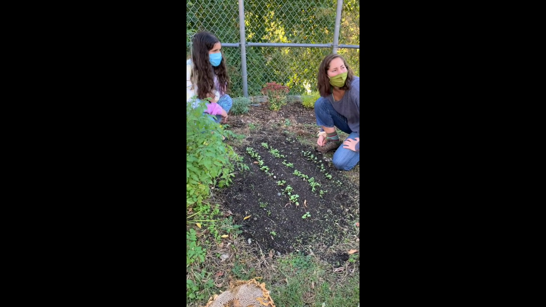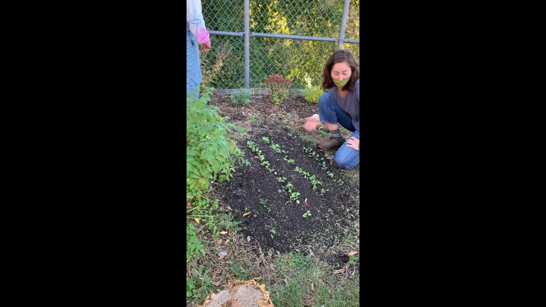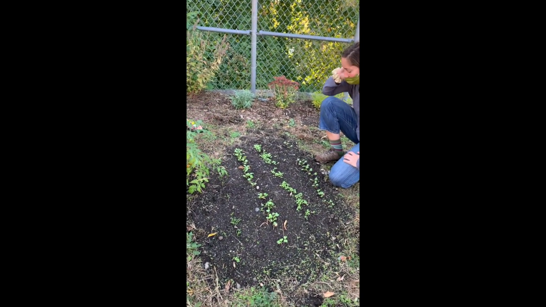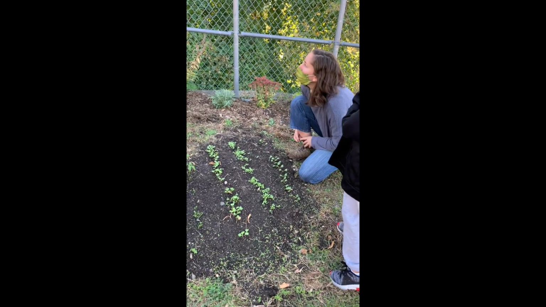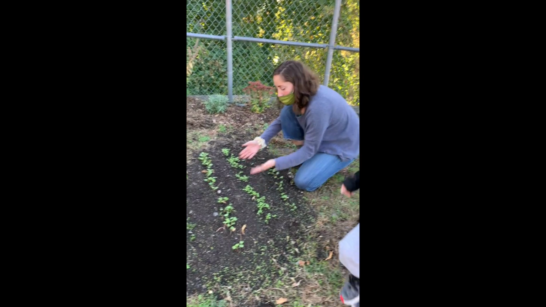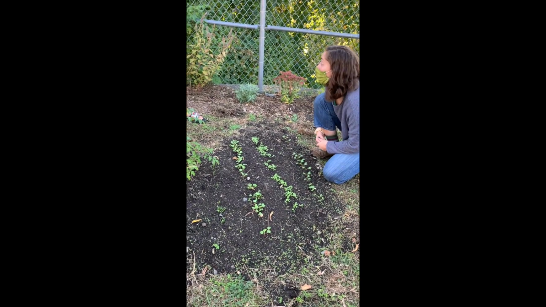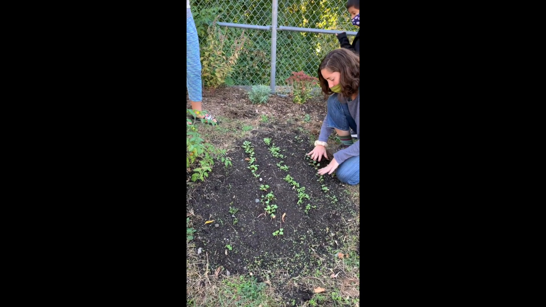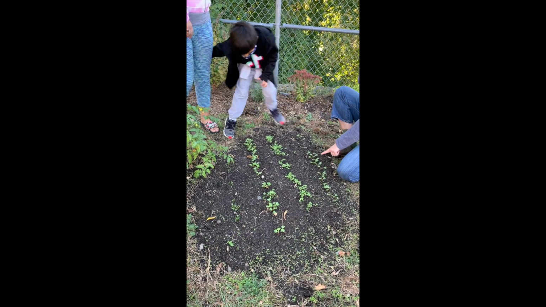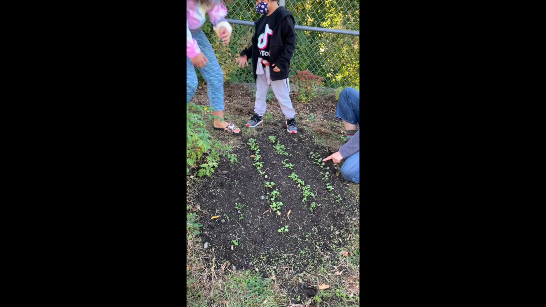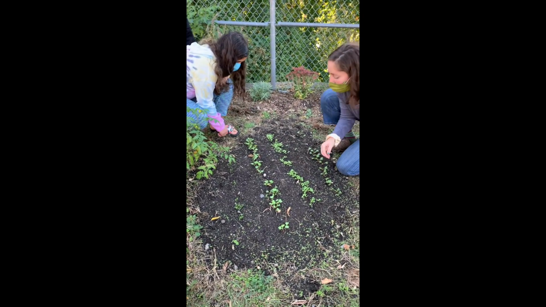It'll have to wait till next year if they don't grow, right? So for us to help them grow, we have to do what's called thinning. We have to take away some of them so that some of them will have a better chance at growing big. Last week we thinned this area, and you could see how much bigger these plants became than these, just because we thinned them a little bit.